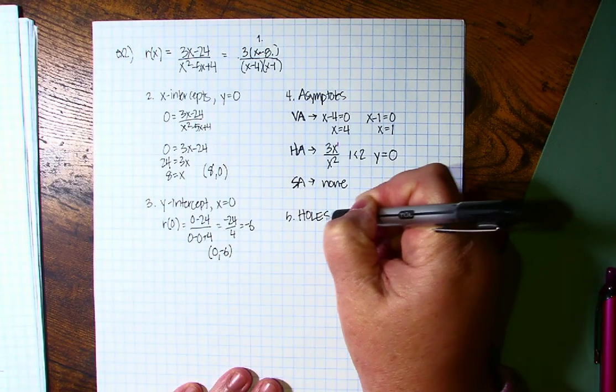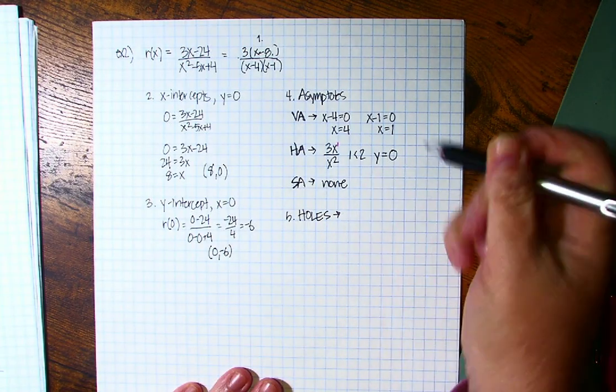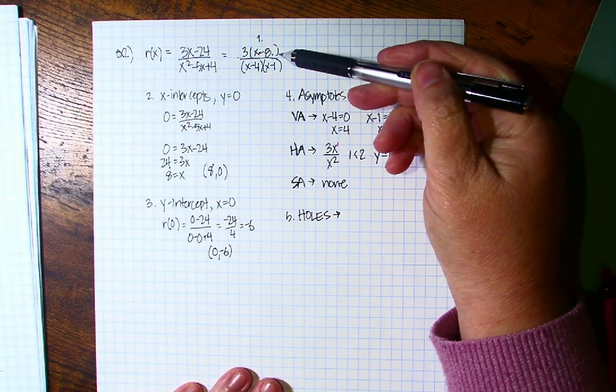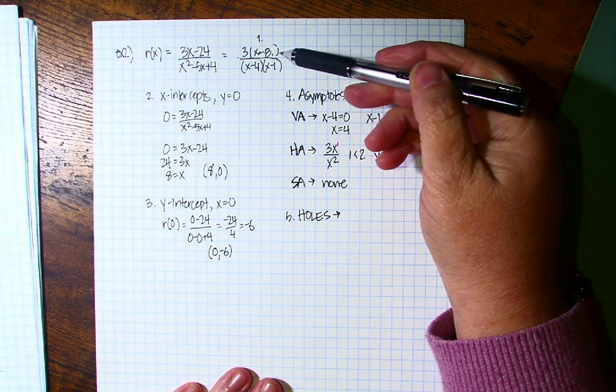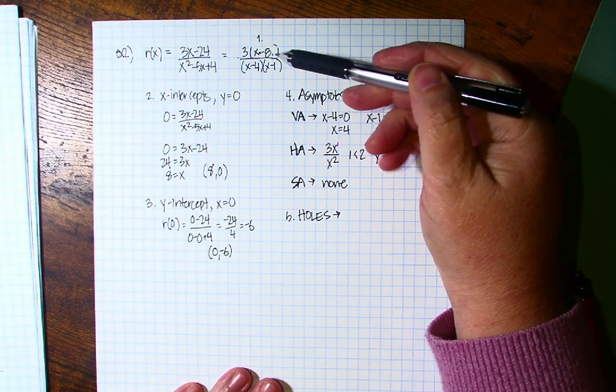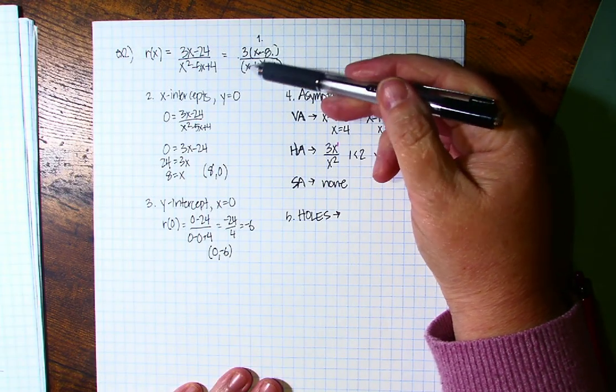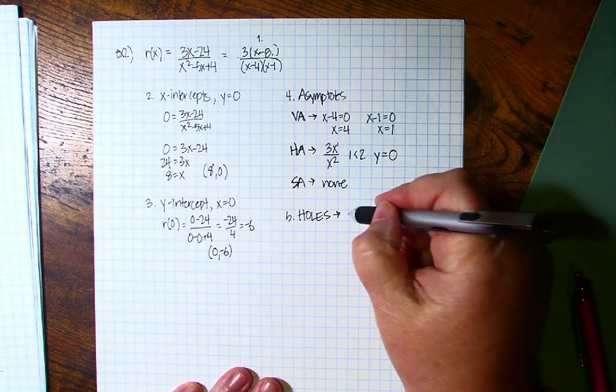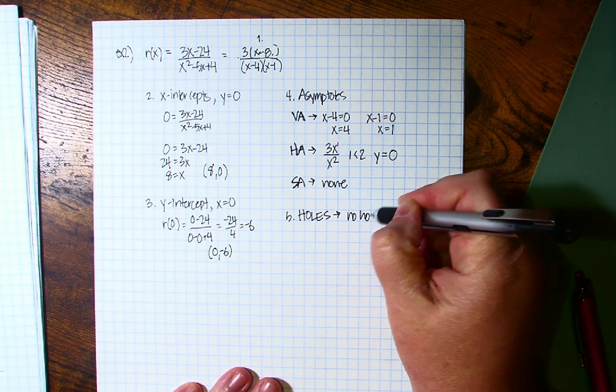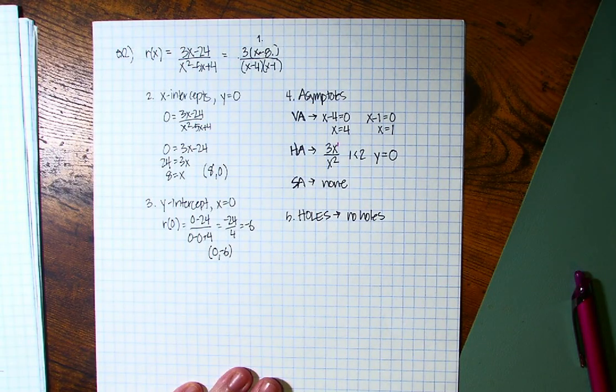We identify holes by looking at the factored form and identifying any common factors in both the numerator and the denominator. Since there is no factor in the numerator that is also in the denominator, we have no holes here.